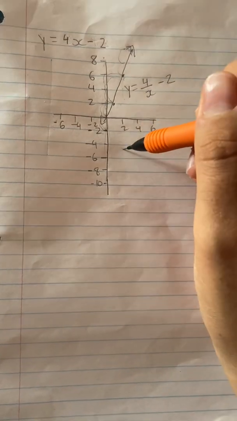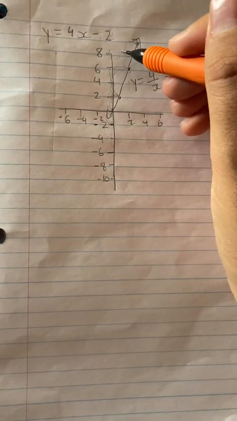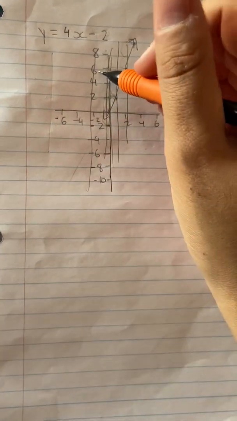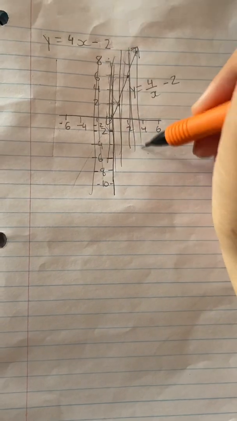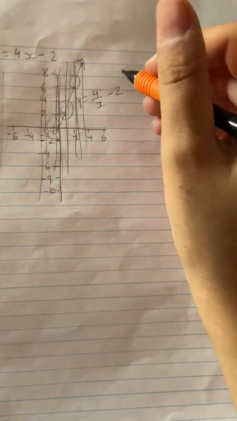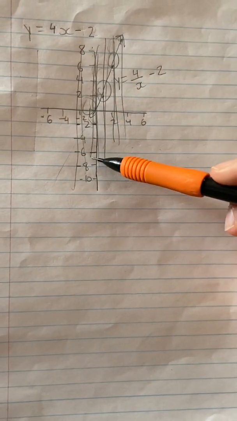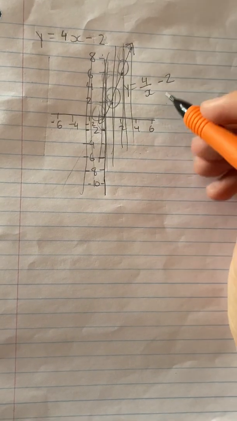So it cannot touch more than once. Look, you can draw a line anywhere on the graph, as this one will extend eventually, and it will only touch once. So therefore, this is a function because it passes the vertical line test, because it does not touch more than once.